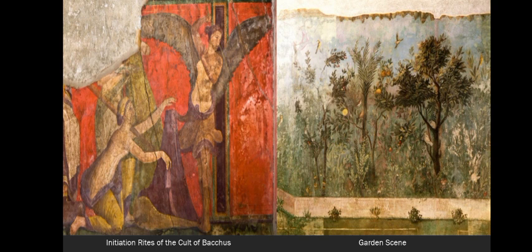First, the initiation rites of the cult of Bacchus. Wall painting in the Villa of Mysteries, Pompeii, ca. 50 BC. Garden scene, wall painting from the Villa of Livia at Prima Porta near Rome, late 1st century BC.